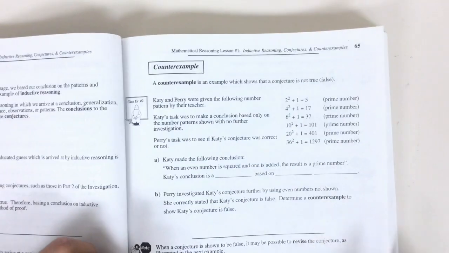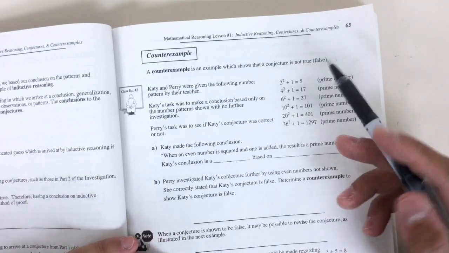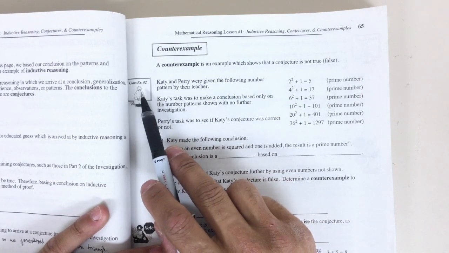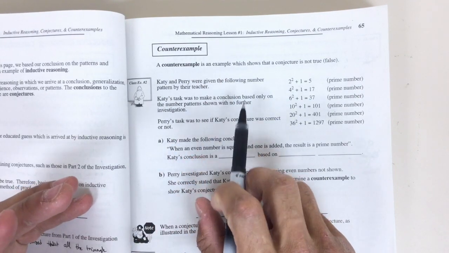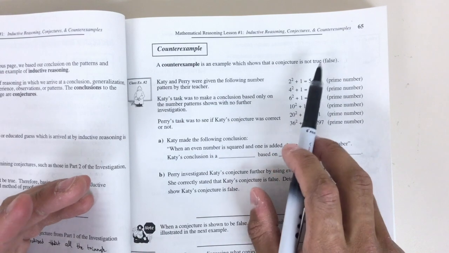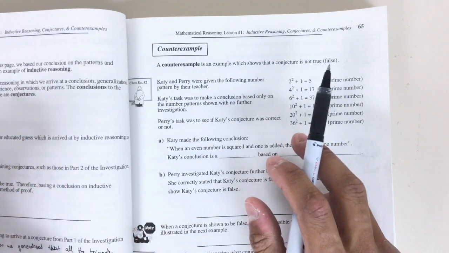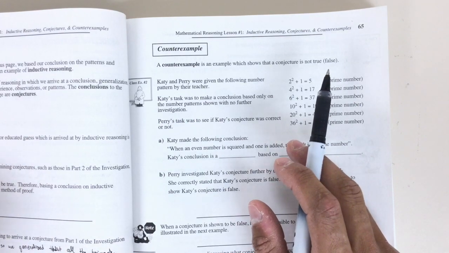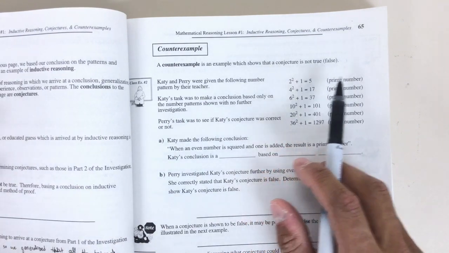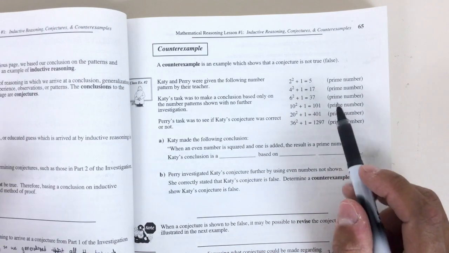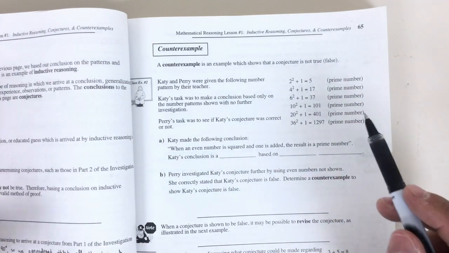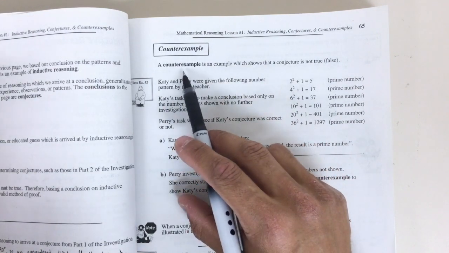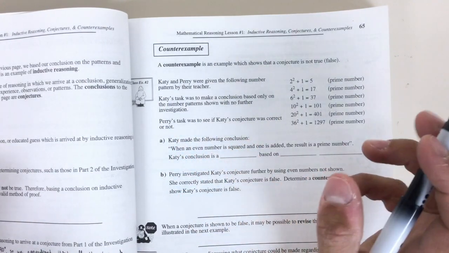So now we're going to look at a counterexample. With counterexamples, that's where we're going to have class example number 2. A counterexample is an example which shows that a conjecture is not true. We formed 2 conjectures earlier on. One was with the triangles, the other was with the trapezoids. And if we were to find any evidence that would not support our conjecture, that would be known as a counterexample. That's just a statement or evidence showing that a conjecture is false.